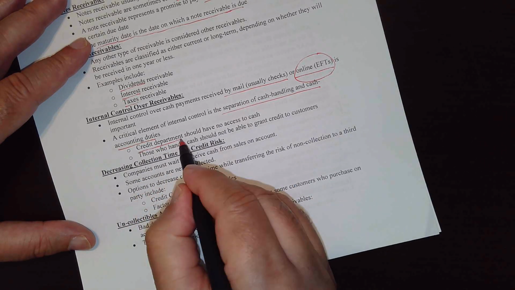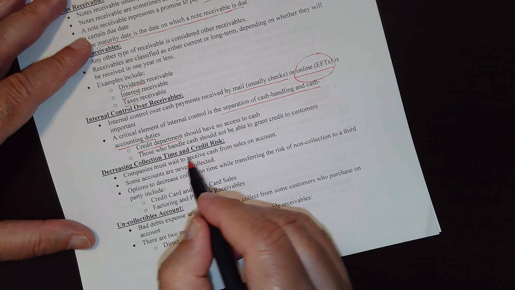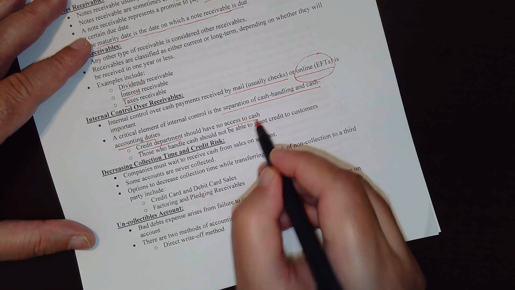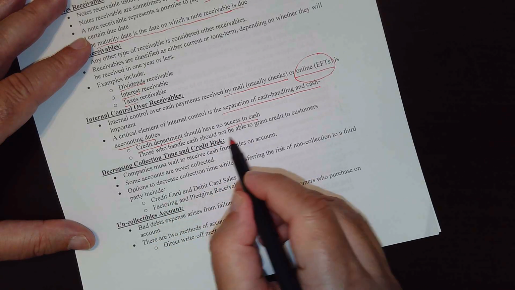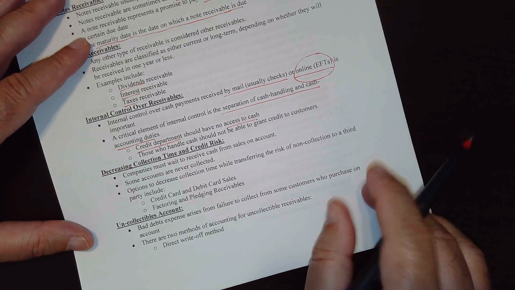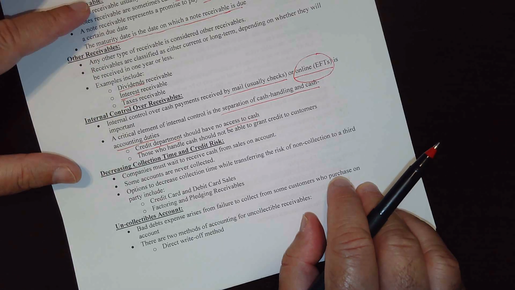The credit department, the one that authorizes customers to receive credit, should not have access to cash. That's another thing. Those who handle cash should not be able to grant credit to customers. Otherwise, there is an appearance of collusion.